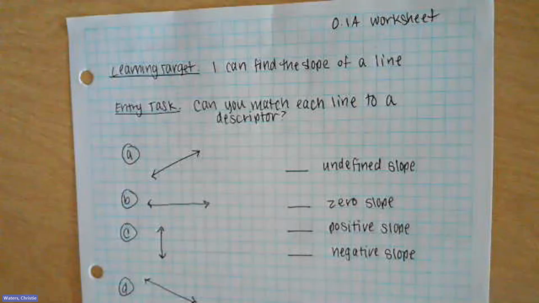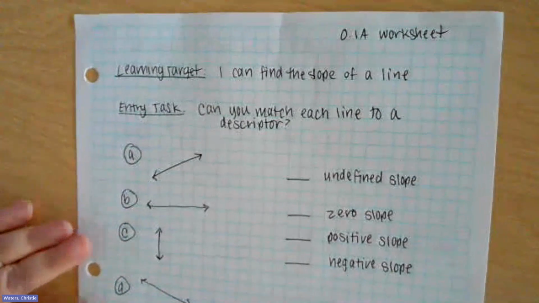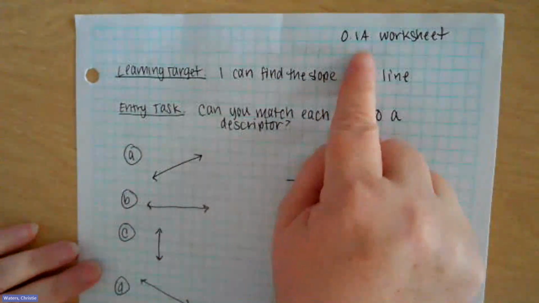Hi, everybody. So this is our first lesson in Algebra 2. This is our 0.1a lesson that has a worksheet for your assignment here.